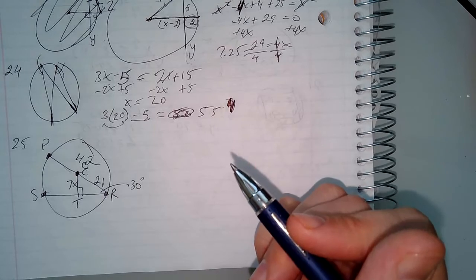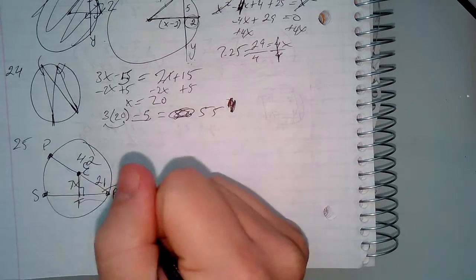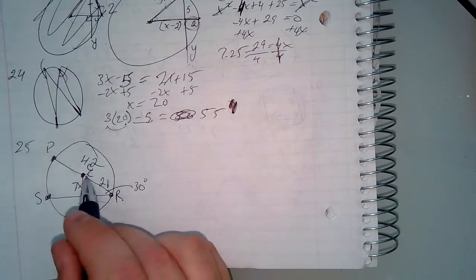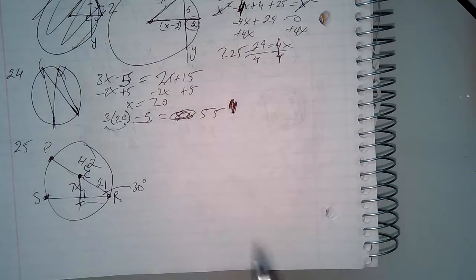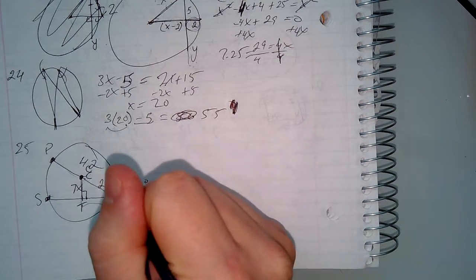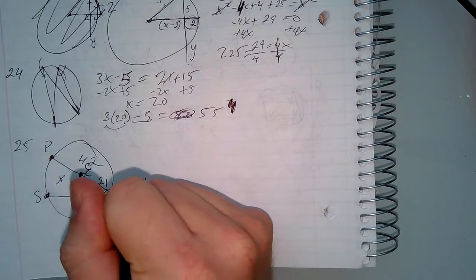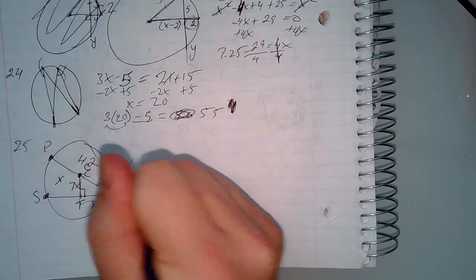And we know that this is a right triangle. It's a 30, 60, 90 triangle, which tells us that there's a ratio. The 30, 60, 90 triangle ratio is: the side opposite 30 is going to be x, then we have x root 3, and we have 2x.